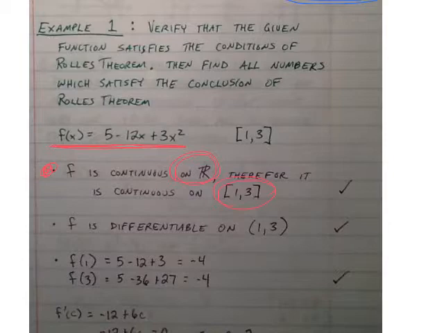The next condition is that it's differentiable on the open interval. Well, polynomials are differentiable everywhere, so we can say that it is differentiable on the open interval (1, 3). And then finally, the third condition of Rolle's theorem is that f of a equals f of b. So if we calculate out f of a, we find that to be equal to -4, and if we calculate out f of b, we find that also to be -4. And since those two agree, then all three conditions are met, and we can seek out the c which satisfies the conclusion.